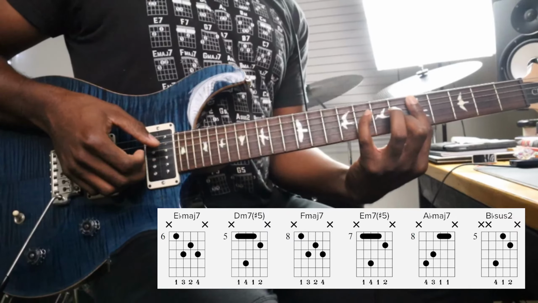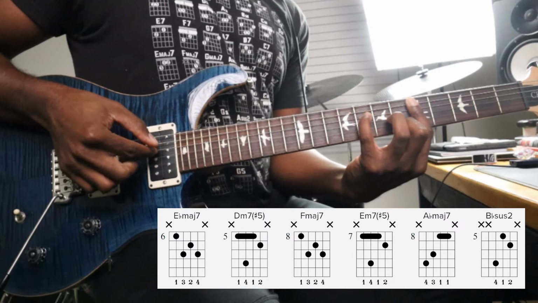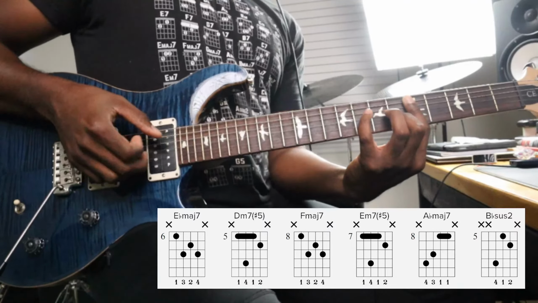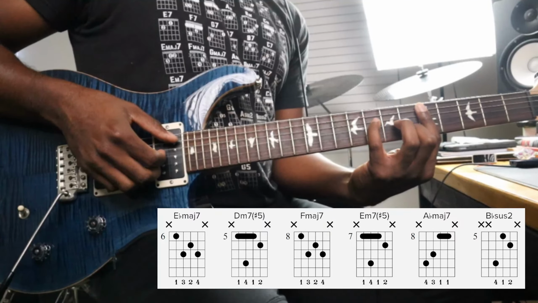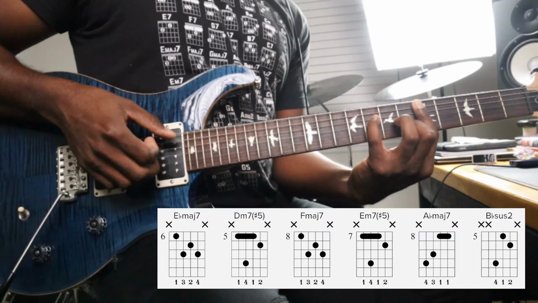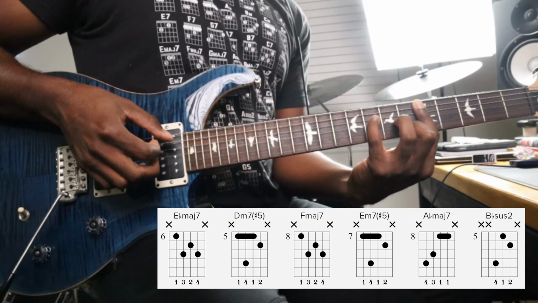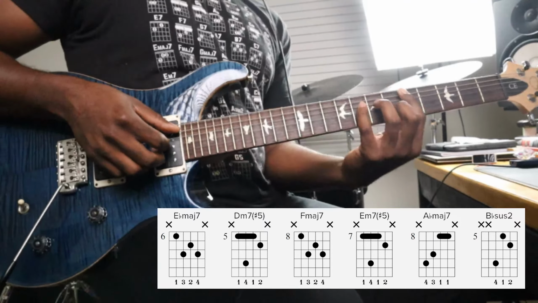A little bit slower. If you can't hammer on with it just yet, you could always put your finger down and then pluck. Okay, so either way, all right, as long as you keep that picking pattern.